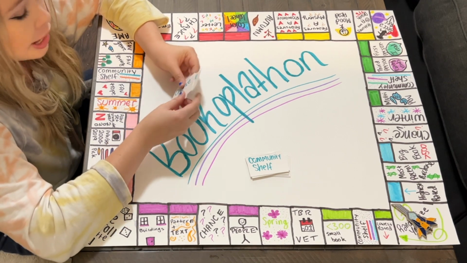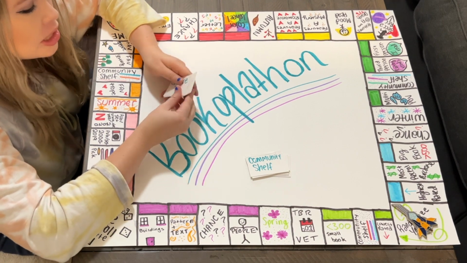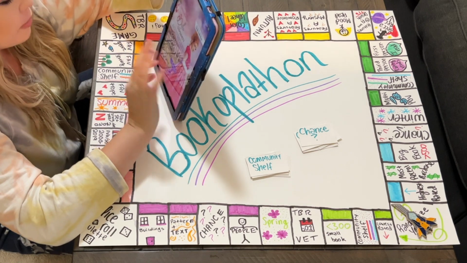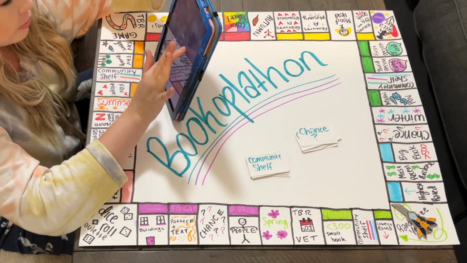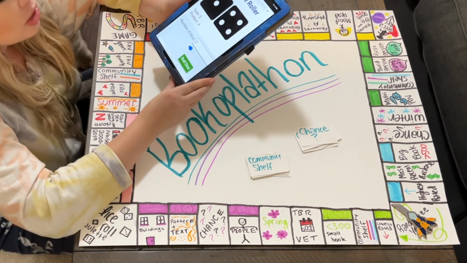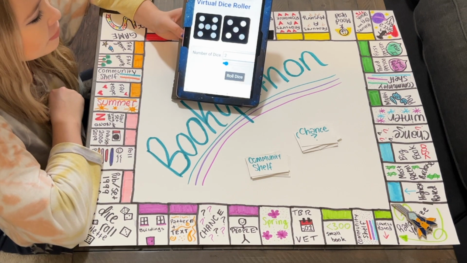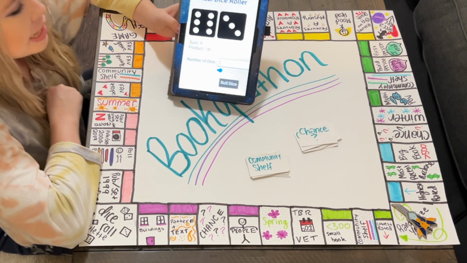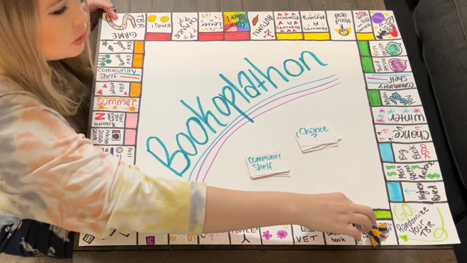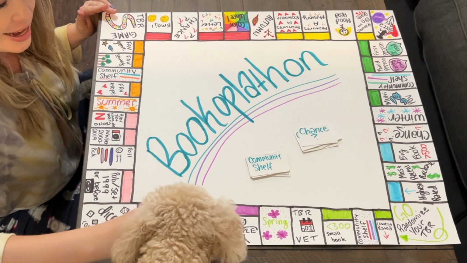And basically, I don't have dice. That's the only bad part about this. I do not have dice. So I am going to be using a little app on my tablet. I keep wanting to call it an iPad. It is not an iPad. So for our first roll, let's roll the dice. All right, we got 9. I'm using this little key right here. So 1, 2, 3, 4, 5, 6, 7, 8, 9.